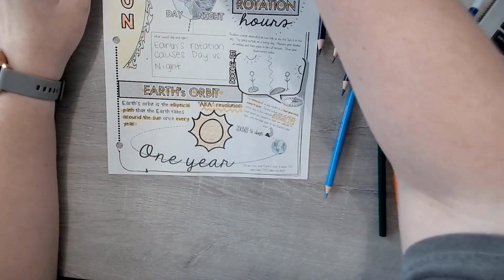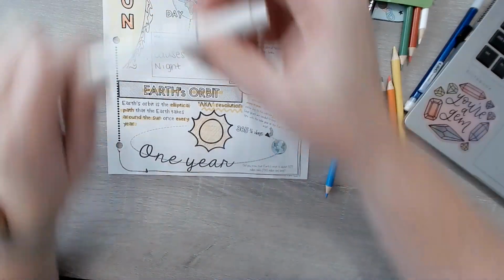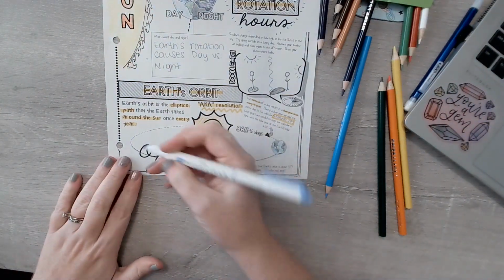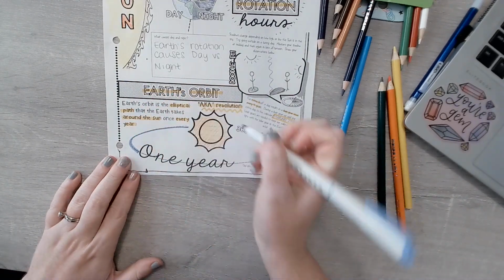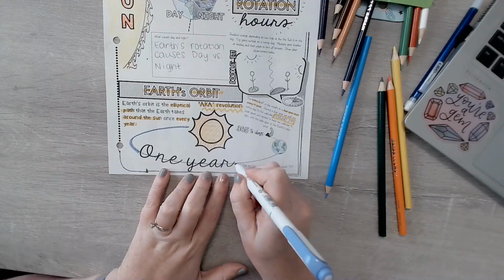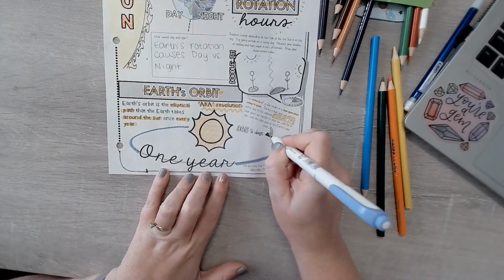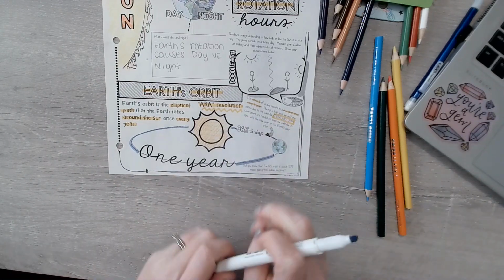And again, I'm just going to make sure that I know that this is the orbital path. Okay.